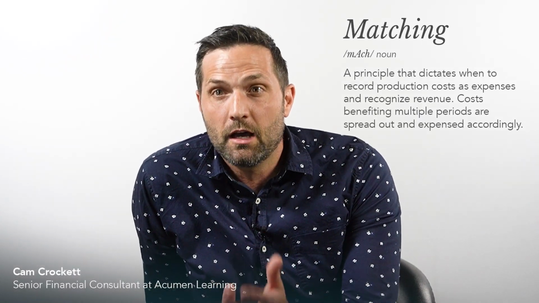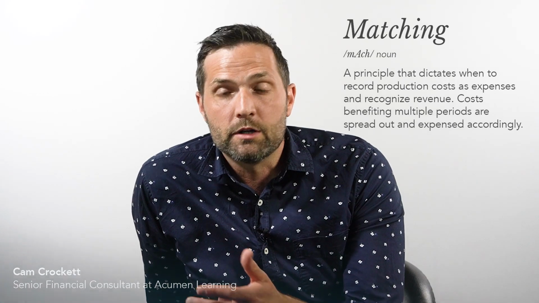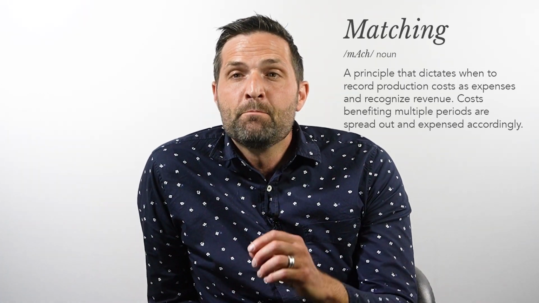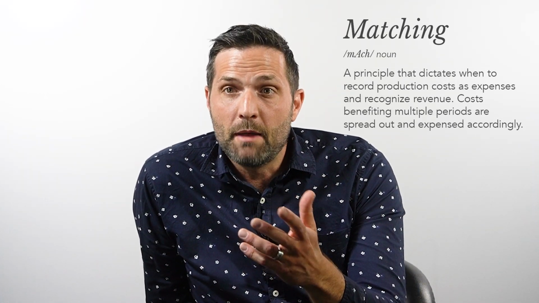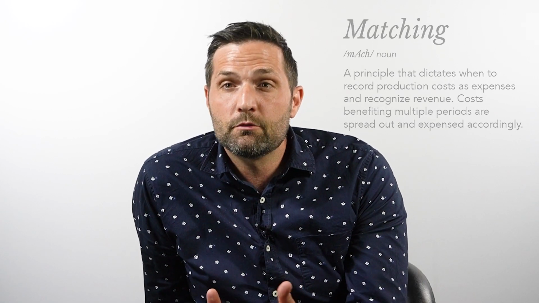When we think about the matching principle, this is an accounting principle that governs how we record certain activities in business. We typically talk about the matching principle when we're thinking about when to recognize revenue or when to recognize an expense. So the two things here: we want to match expenses with the revenue that those expenses generate, or we want to recognize an expense across the periods that that expense is benefiting.